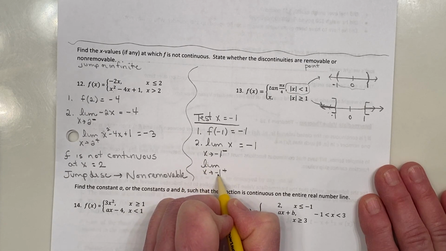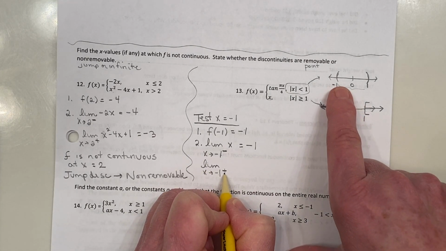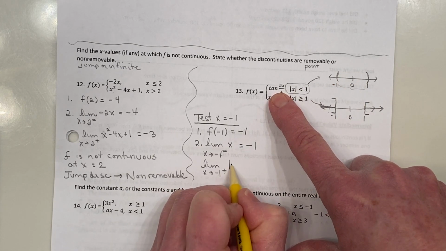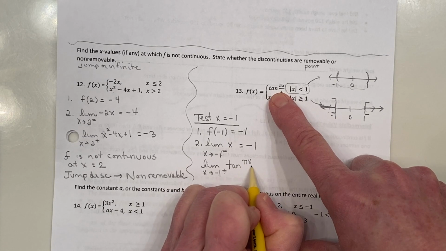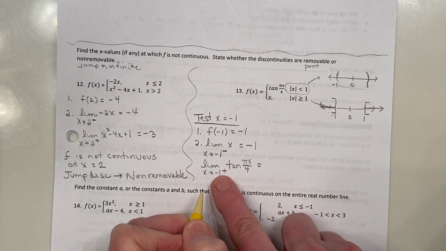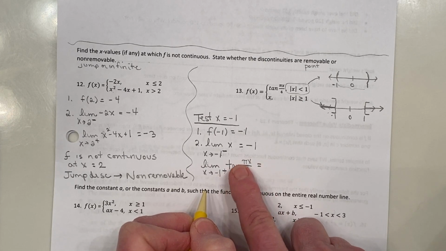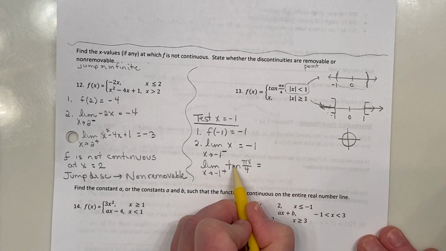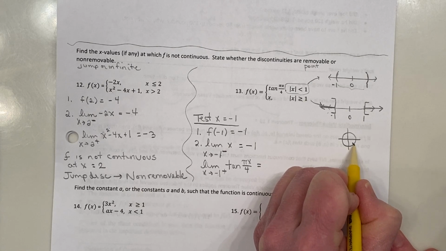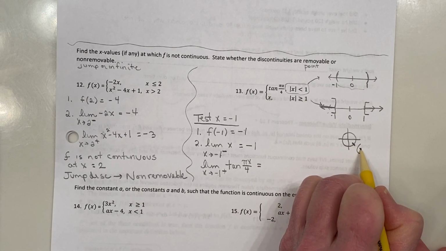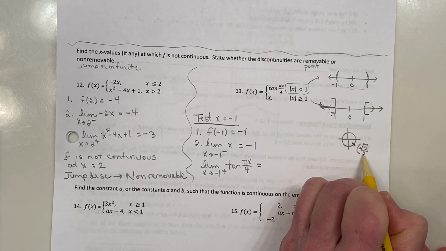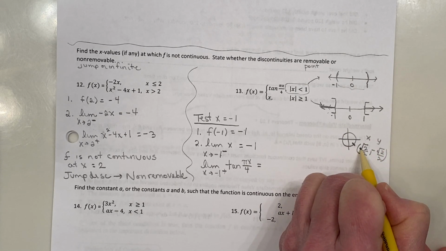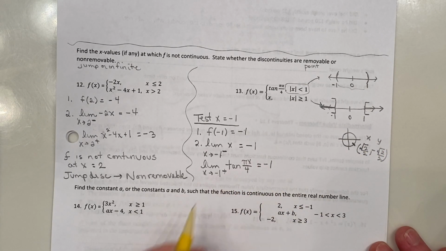So what's the limit as x approaches -1 from the right of -1? Well, here's -1. If I'm to the right of it, I'm in this area. So that puts me on the tangent function. All right, so plug in -1 for x. What's the tangent at -pi/4? Using a unit circle to help us, -pi/4 is here. The x and y coordinates are positive square root of 2 over 2 and negative square root of 2 over 2. Tangent is y divided by x. When you divide these two, you do get -1.